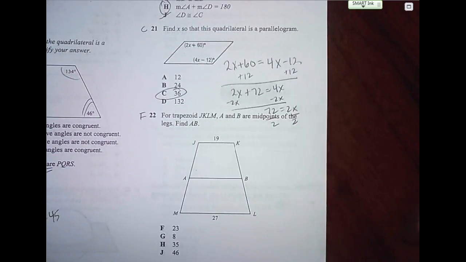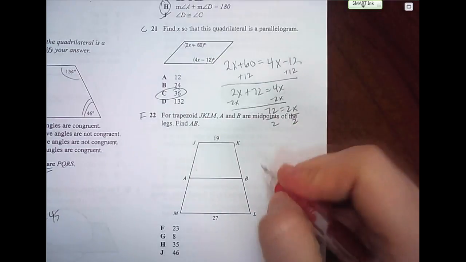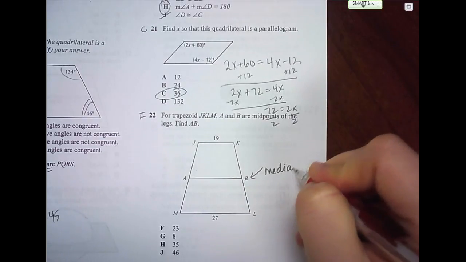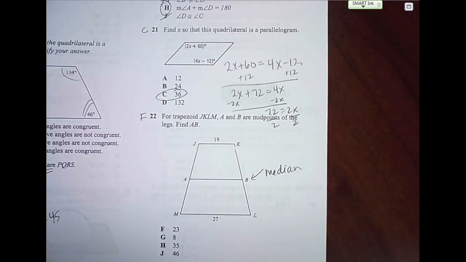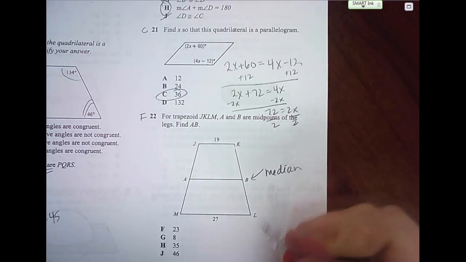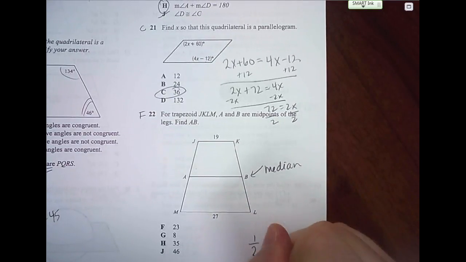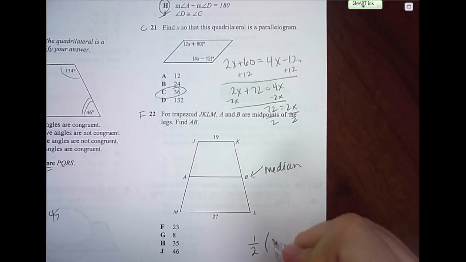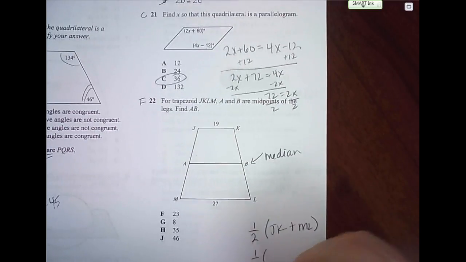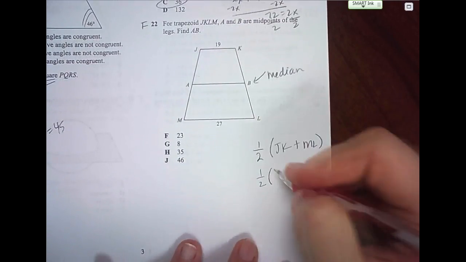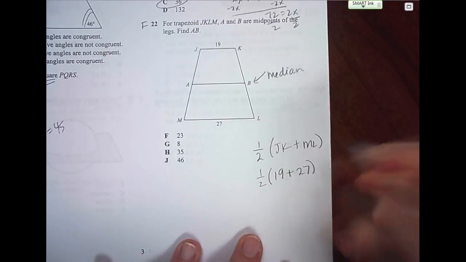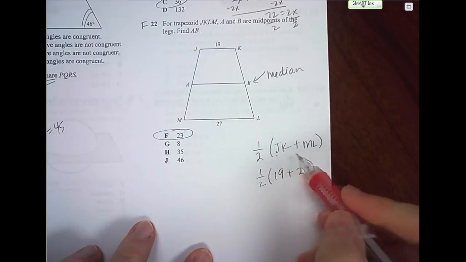Number 22, for the trapezoid JKLM, A and B are midpoints. Find AB. So this is called a median of a trapezoid, and that formula will be on your formula paper. So it's 1/2 times the top leg plus the bottom leg. So 1/2 times, the top leg is 19 plus the bottom leg is 27, which is 23. Again, you'll be given this formula for median.